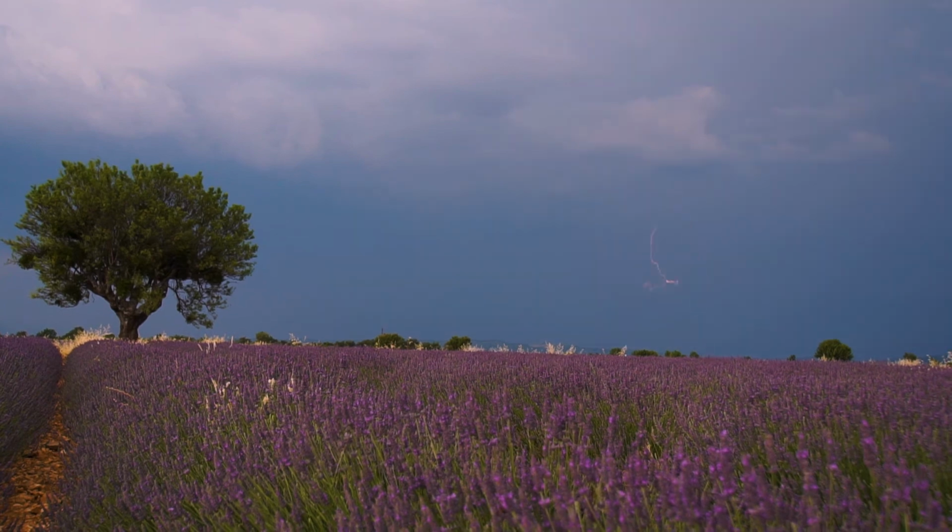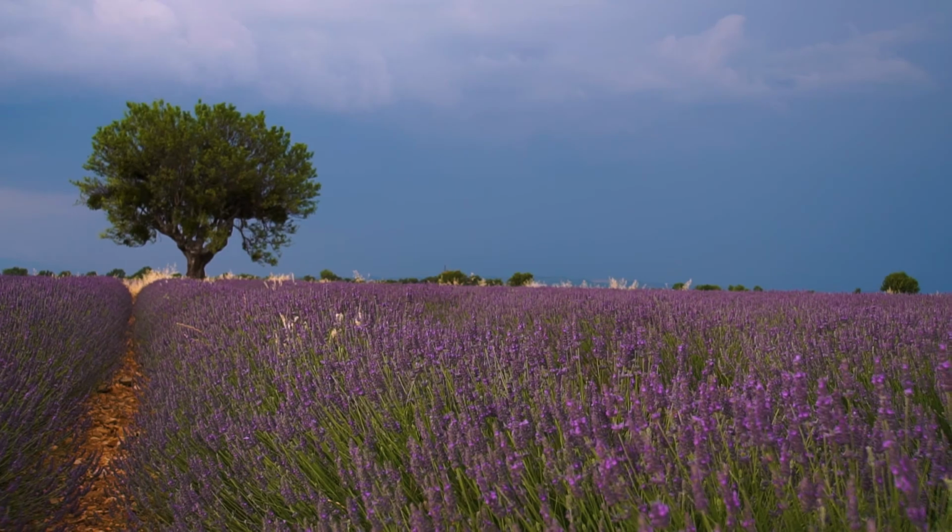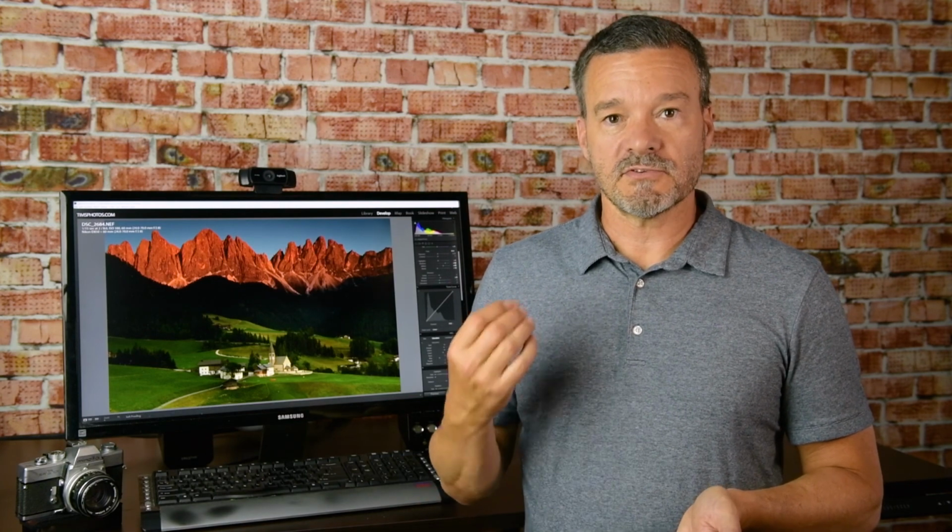But it didn't happen. And what I saw was actually the opposite. I started to see lightning and I could hear thunder. And I was thinking, oh no, this is terrible. I came here for a sunset photo and the sky is not cooperating. It's not giving me what I wanted. And there was some more lightning.